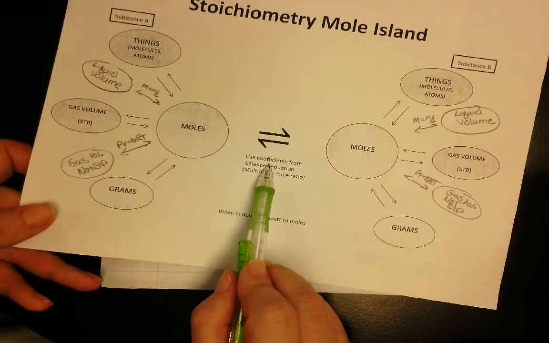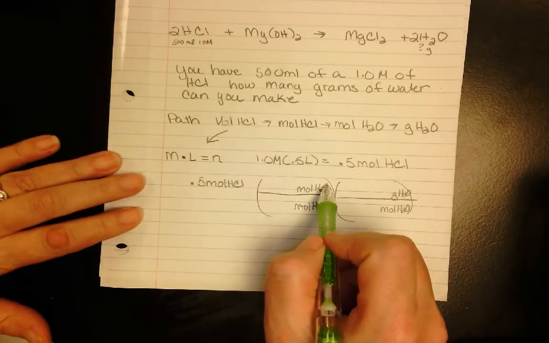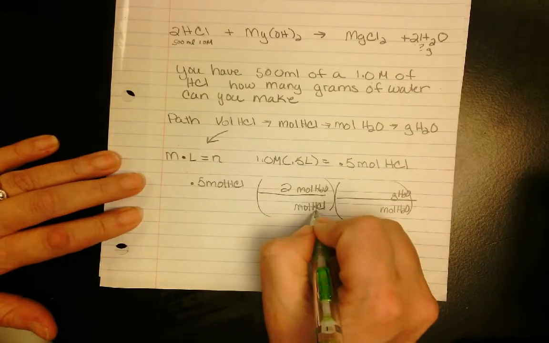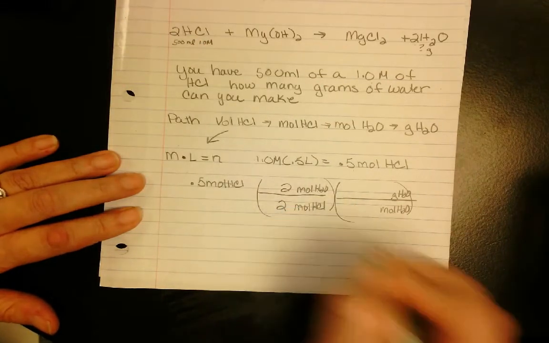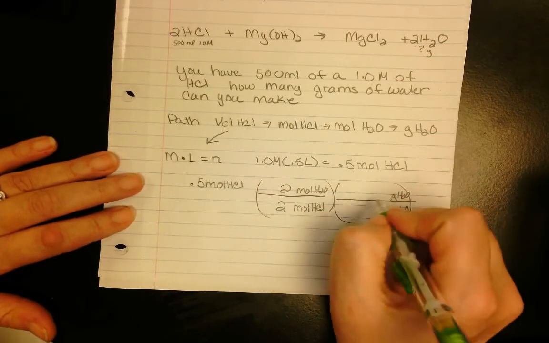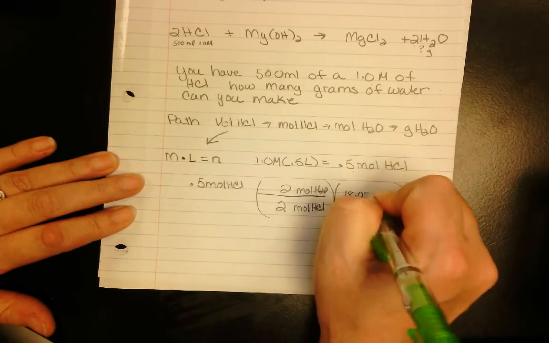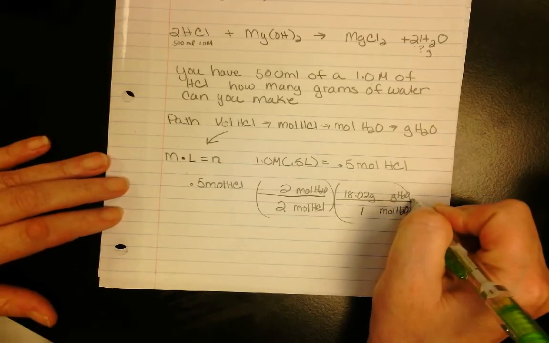When I have mole ratios, I use that coefficient from the balanced equation. H2O is up here. Okay, that's a 2 in front of my H2O, and HCl is here. That's a 2 in front of my HCl. Okay, and for every 1 mole, I have 18.02 grams of water, 2 H's and 1 O added together.